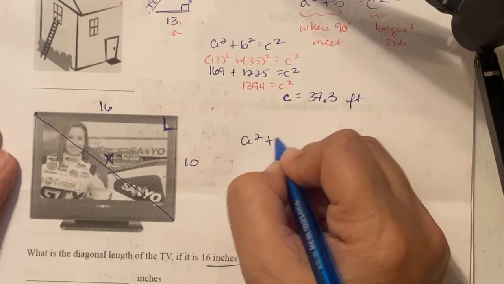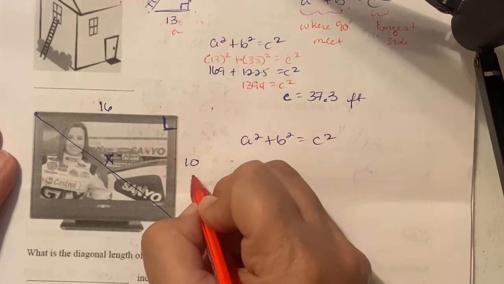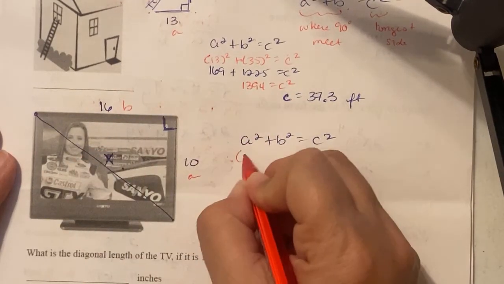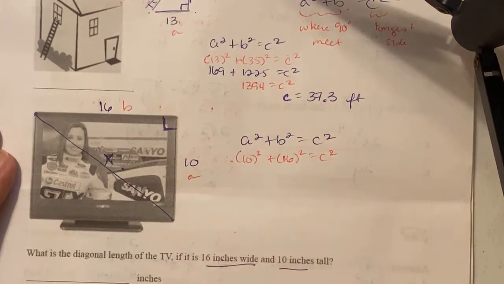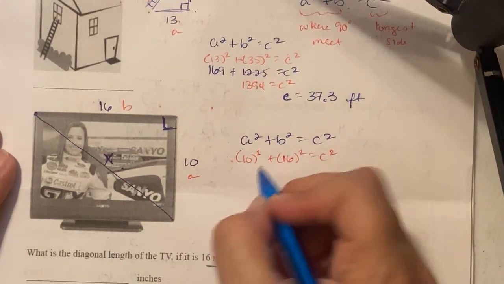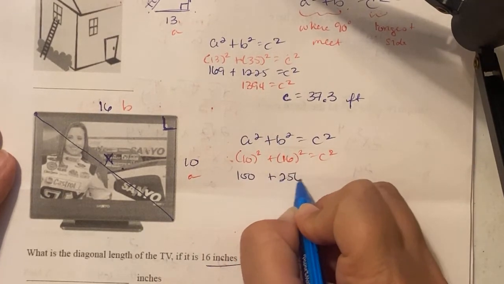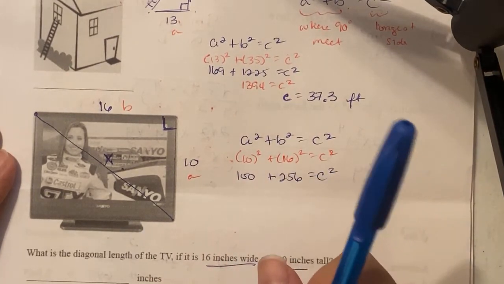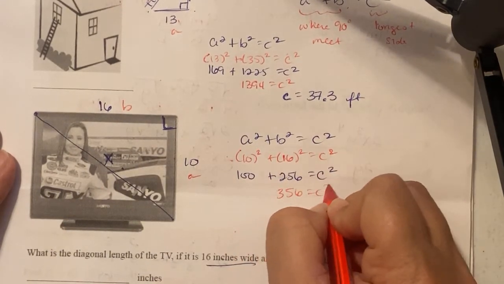So again, a squared plus b squared equals c squared. Here's our a, here's the b. 10 squared, 16 squared, c squared. Remember, 10 squared is 100. 16 squared is 256. If you add your numbers together, you get 356.